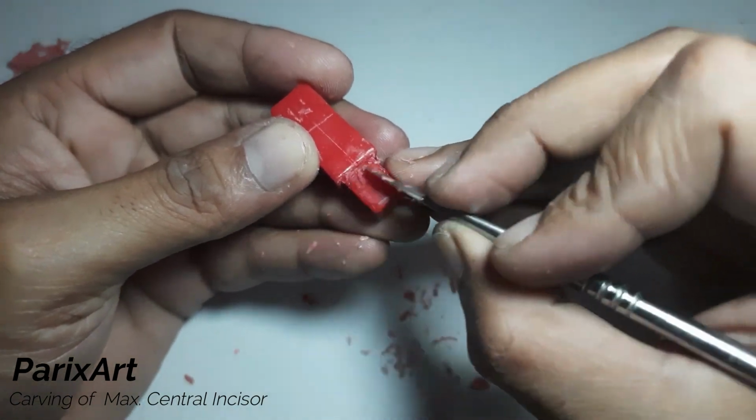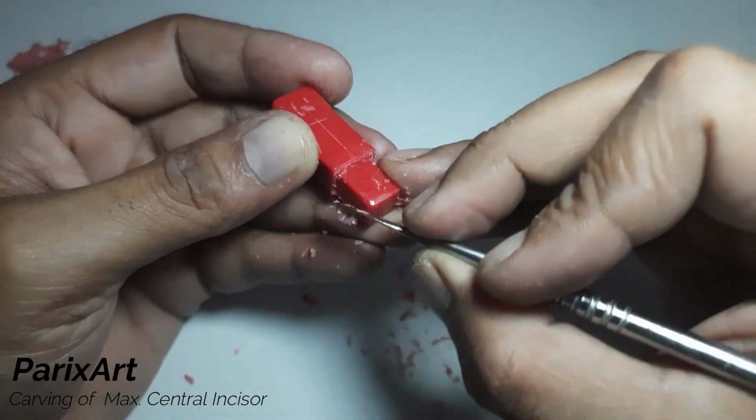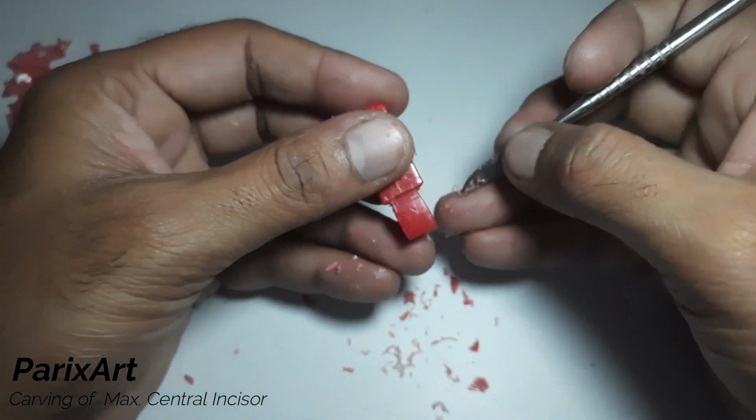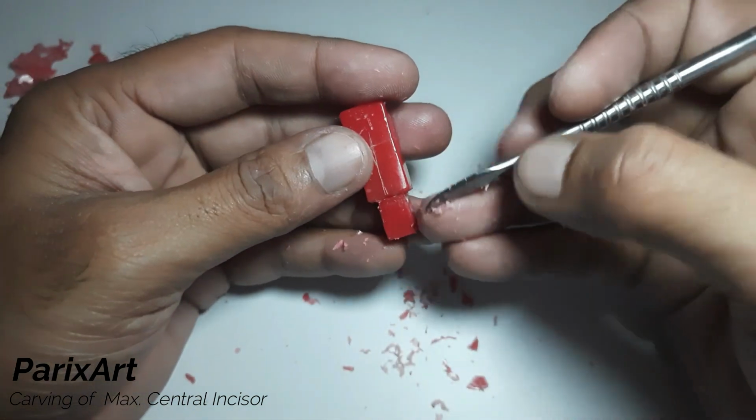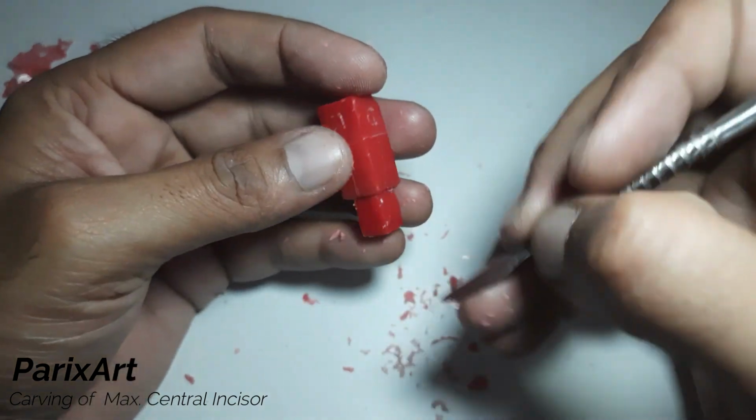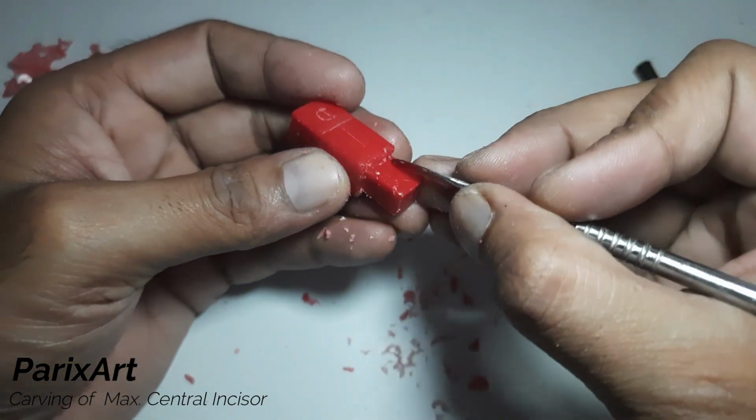And keep extending it all the way to the palatal side. Okay, so we have achieved a straighter mesial side and a curved distal side.